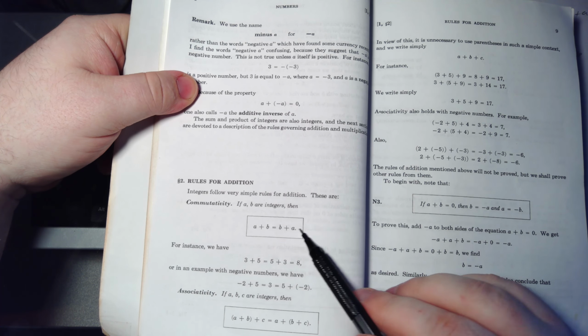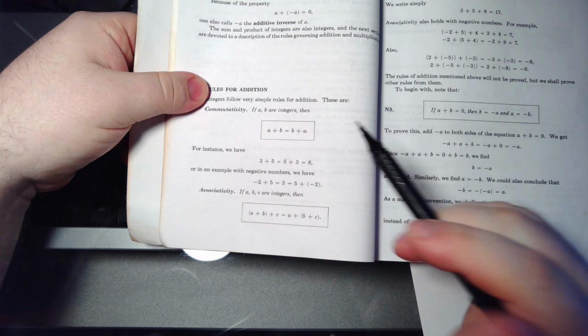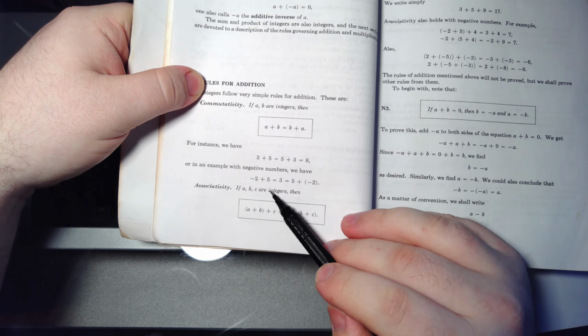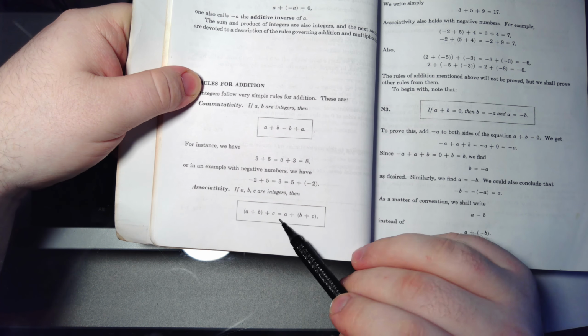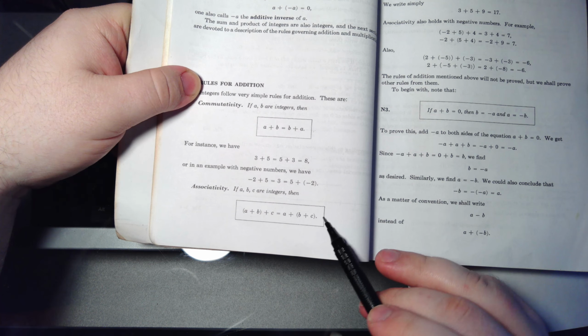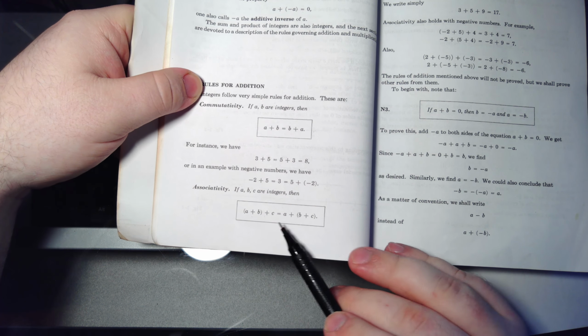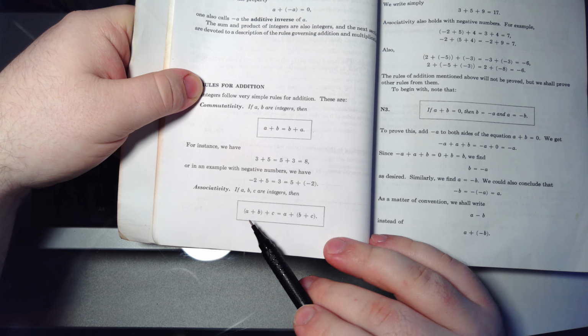Effectively, we can add integers in any order, and it will not change the result. And then we have associativity with integers, where we can have parentheses, and we can add in any order effectively, changing how or where we add first.